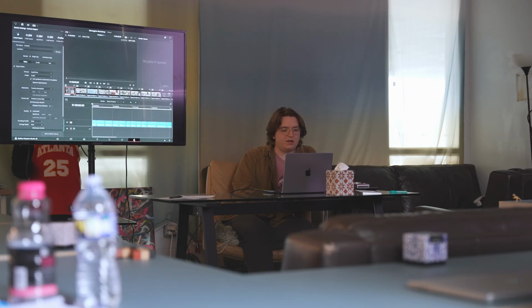We have Fairlight. This is for audio. It's got some really powerful tools in here for audio mixing. And then the delivery page when we're ready to actually render it out. This is where we have all of our render settings and things like that.